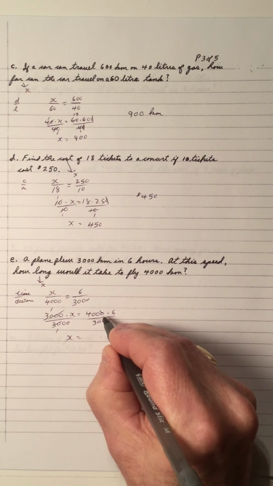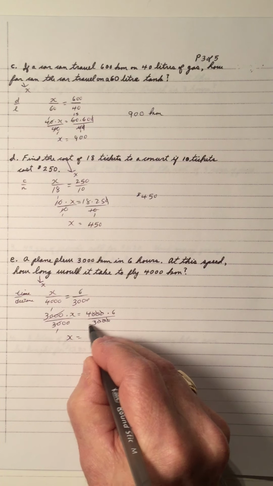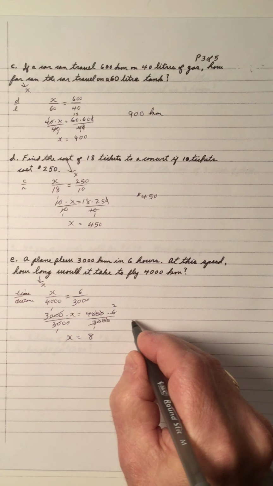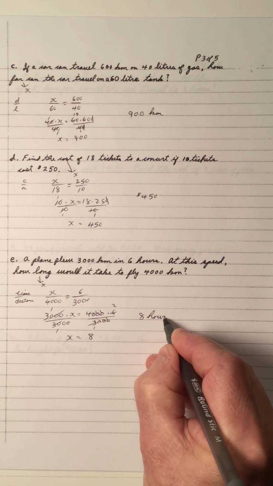And we can divide each one by 1,000. We can cancel the zeros. And we can say 3 into 3 goes 1, 3 into 6 goes 2. So we get 8. So how long? The answer would be 8 hours.